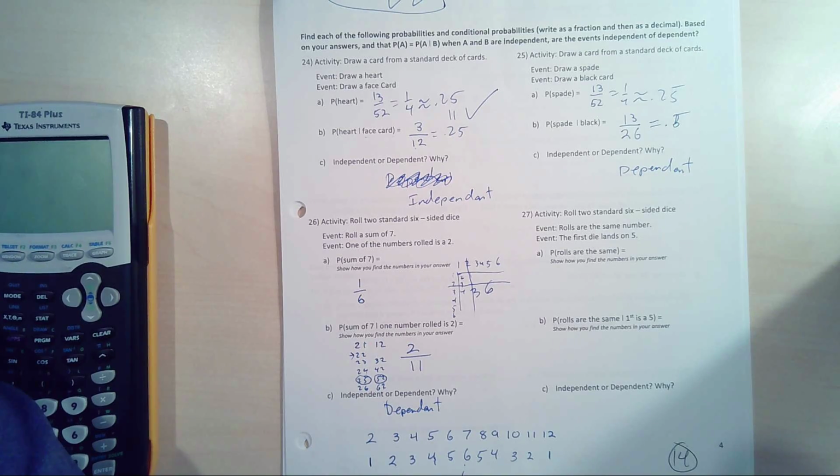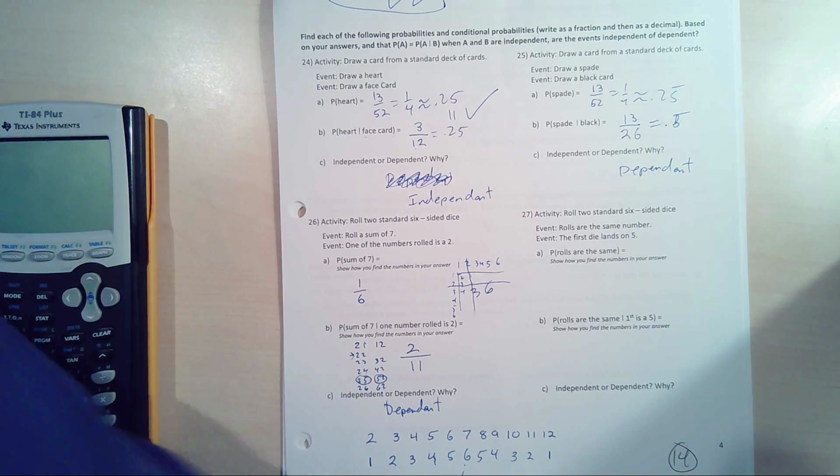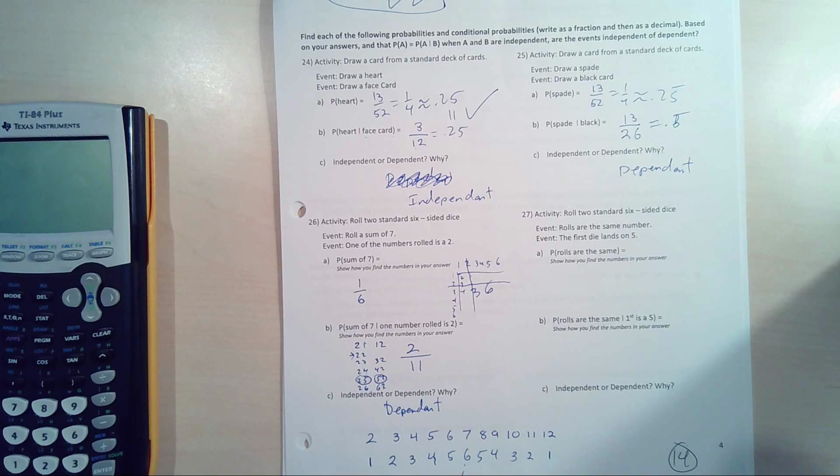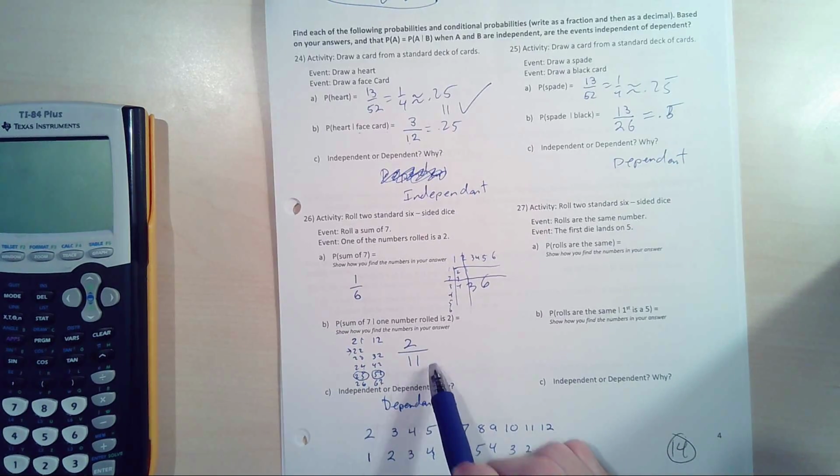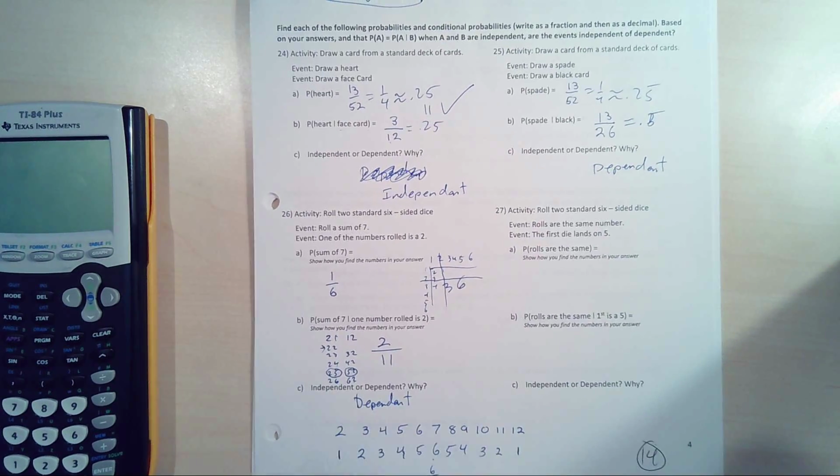2/11ths. The other teacher got the same thing. I don't know. I'm confused, mentally, on this one. I thought for sure I was good, but whatever. I'm gonna move on in my life. I got the right answer, and we're going on to the next question.